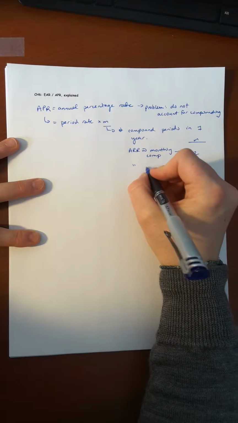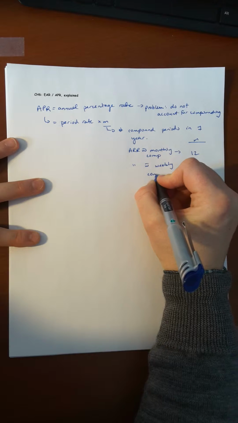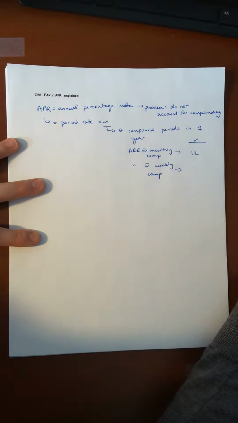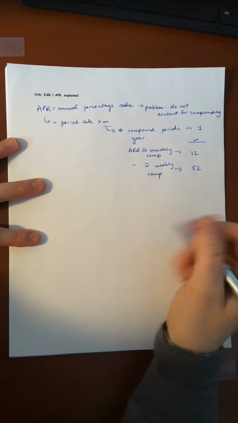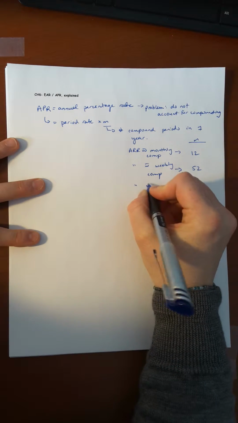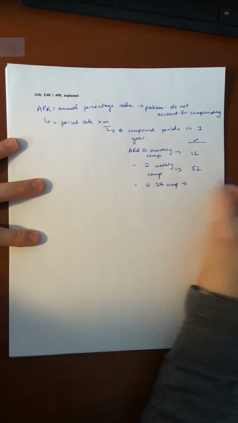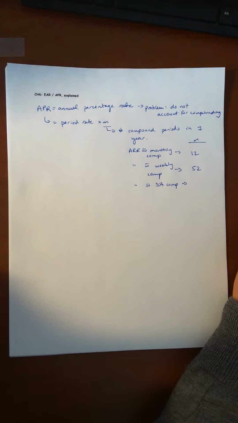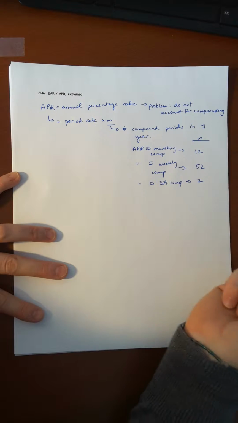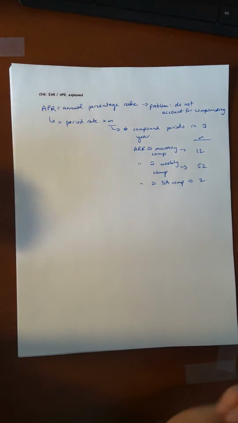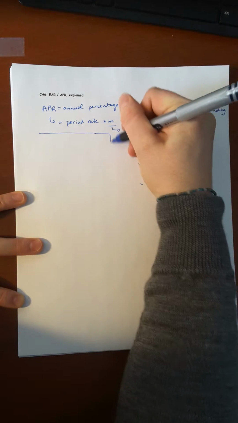What if we have an APR with weekly compounding? We have to think about how many weeks we have in a year. We have 52. We could do a couple more, so with semi-annual compounding, how many semi-annual periods do we have in a year? Well, there's two. If you split the year in two semis, then we get 2. Okay. So let's go through and do a couple examples with this APR.